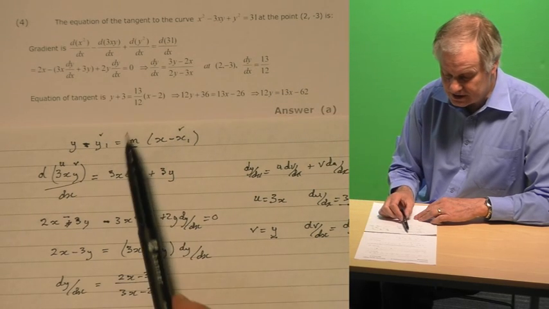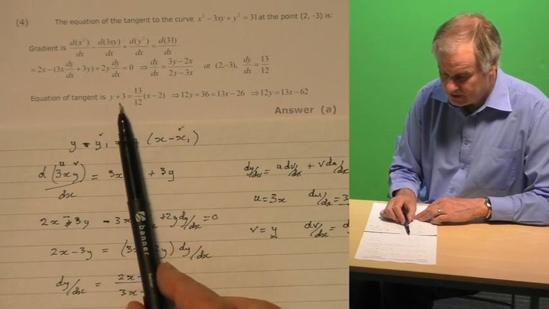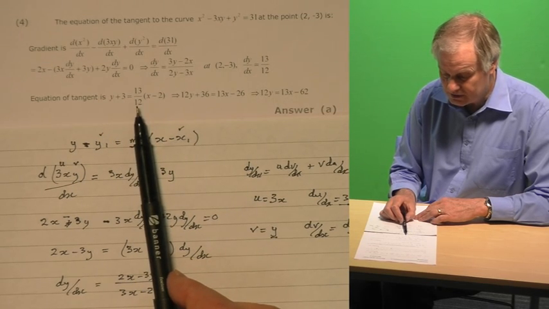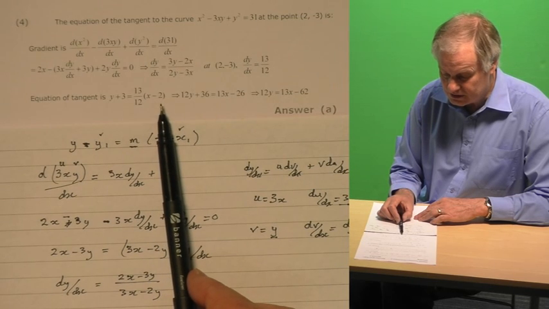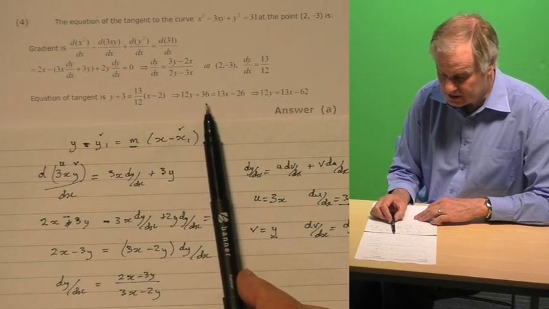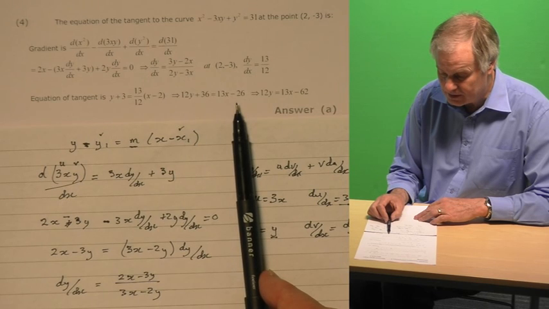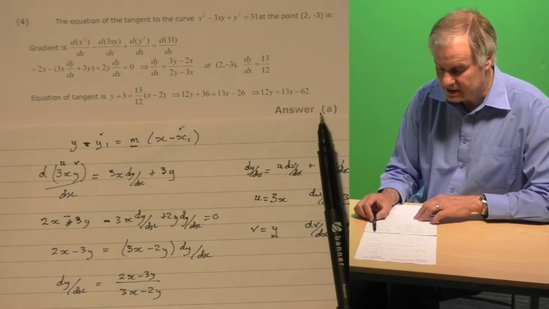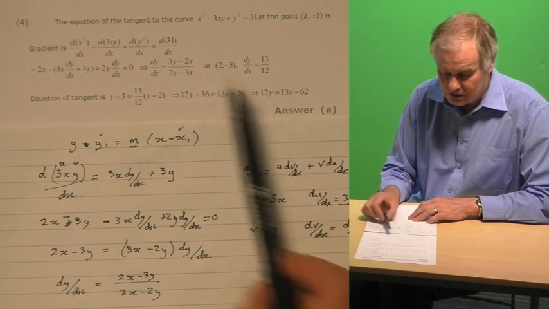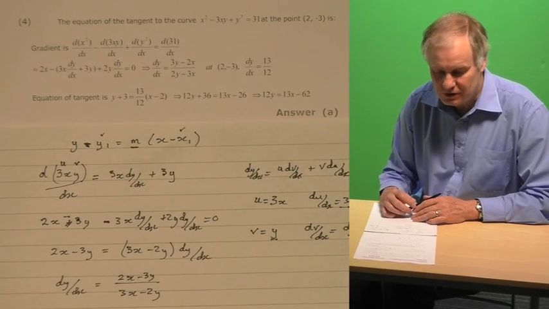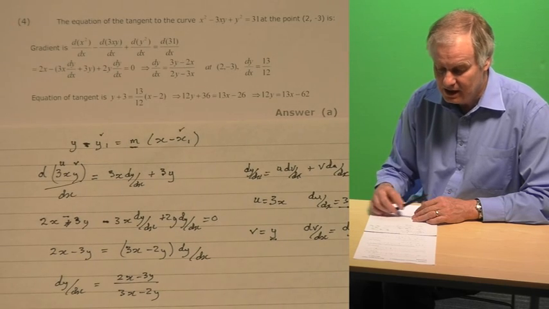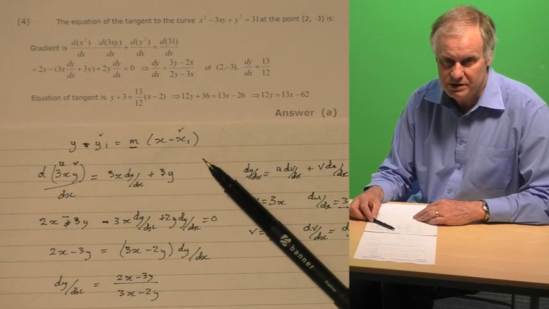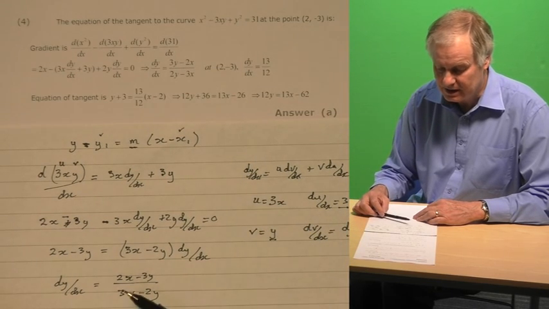Hence, the equation of the tangent, y minus minus 3, y plus 3 equals m, 13 over 12, x minus 2. Multiply both sides by 12, multiply out the bracket, rearrange, and we find that this is answer A. I would say that question 4 would be one of the more difficult questions in section A, not because it's conceptually difficult, but because there's a lot of work to do and it's very easy to make careless mistakes.